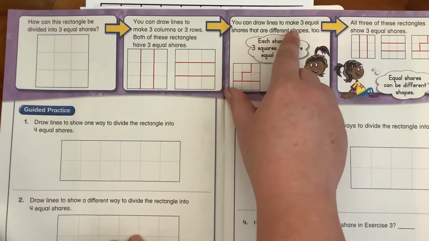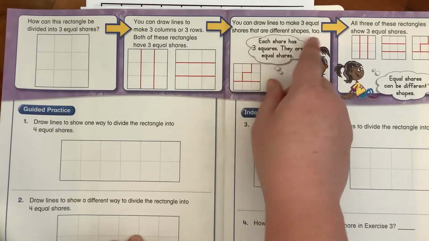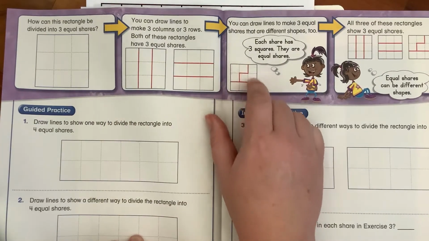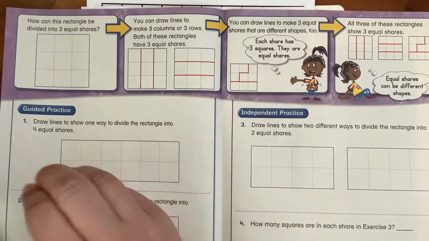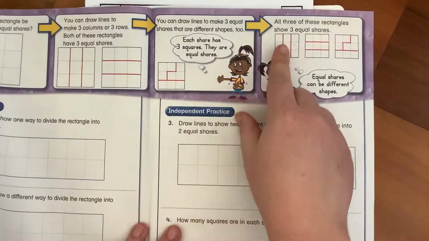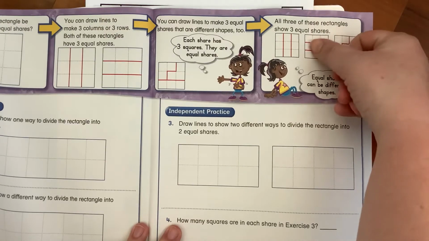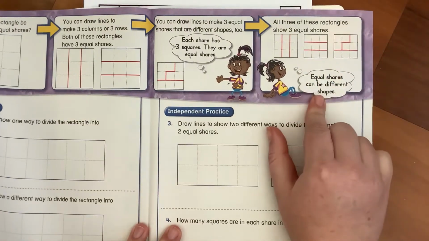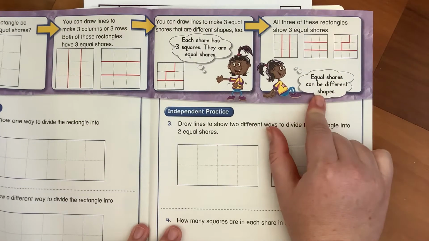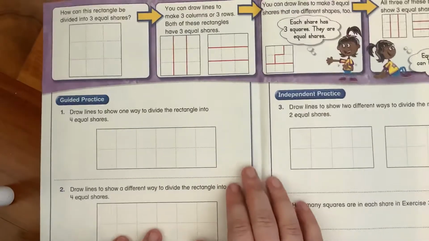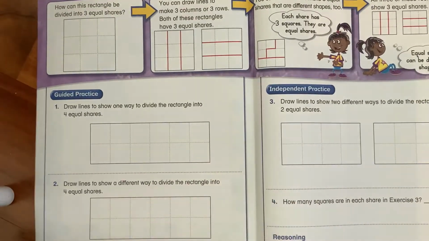You could draw lines to make 3 equal shares that are different shapes too. So these shapes are just lines. Here you can make, they kind of look like L's and then one straight line. Either way, they're equal shapes because each one has 1, 2, 3. Each share can be a different shape, but it's the same size either way. It just looks different. So you're going to need some colors today, or you can be creative and shade it in with your pencil in different ways.